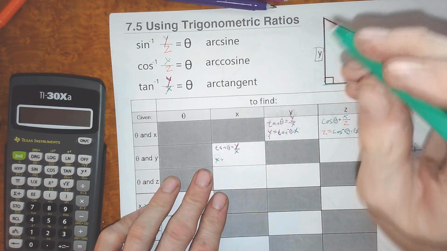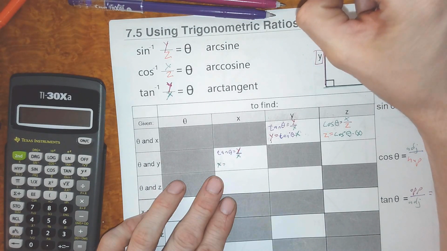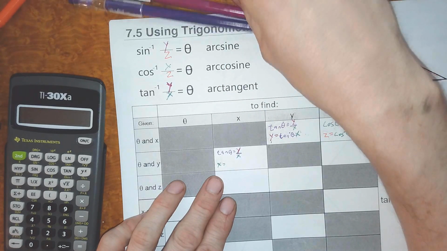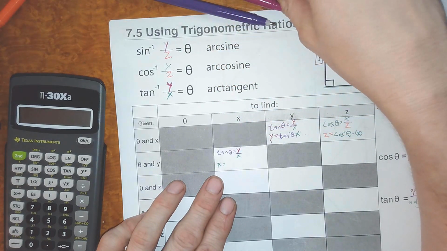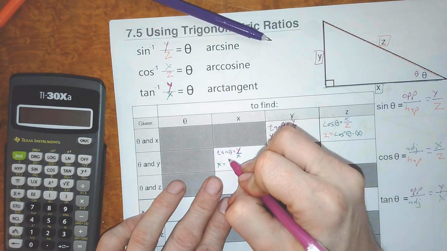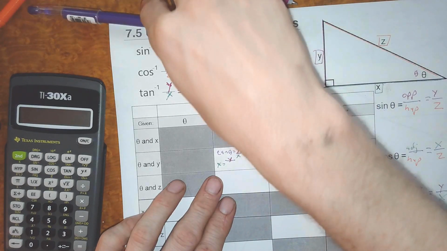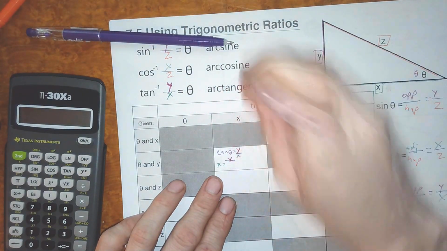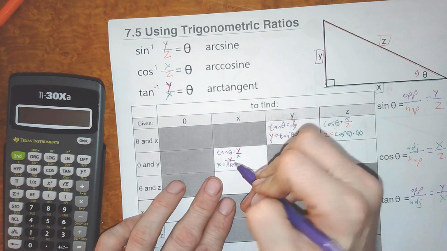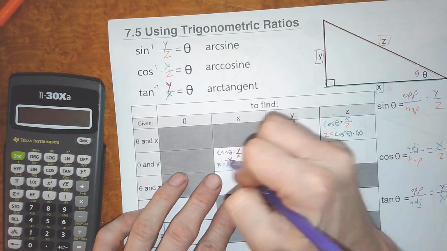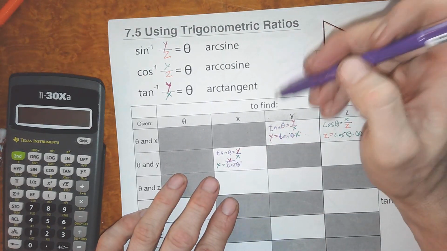Rearrange my equation. Multiply both sides, and x would equal y divided by the arctangent of theta. Okay?